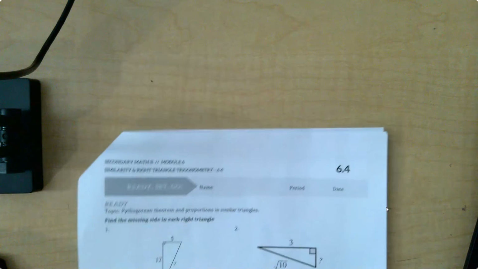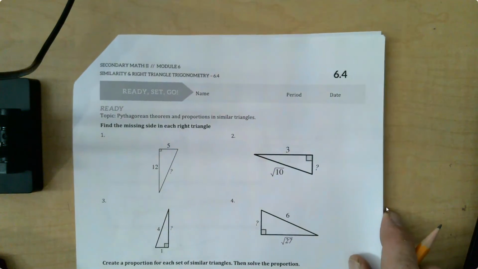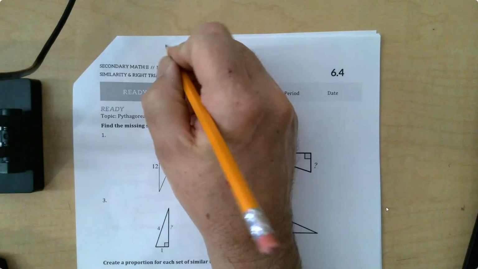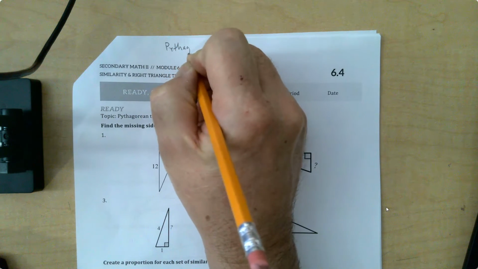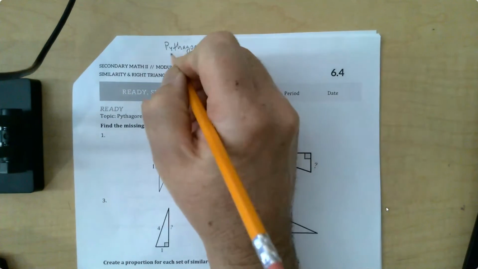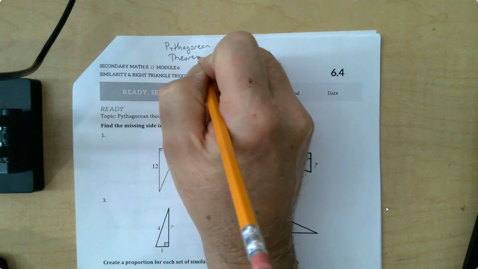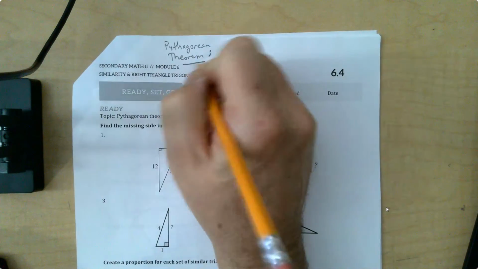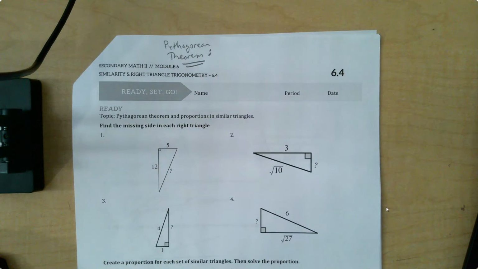start on these. In the ready, set, go, up in the top of my paper here, I'm going to put the Pythagorean theorem, because we're going to need that for these first 4 problems.